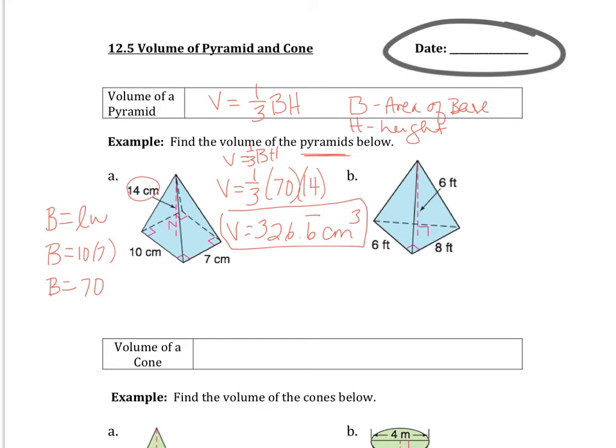Alright, looking at the next pyramid here, it looks like I have a triangular base. So my base is a triangle, so 1/2 base times height, or base times height divided by 2, to find the area of my base. So 1/2 times, looks like I've got my perpendicular parts here, 6 times 8. So my base area is 48. Oh, sorry, 24. I forgot to divide it by 2.